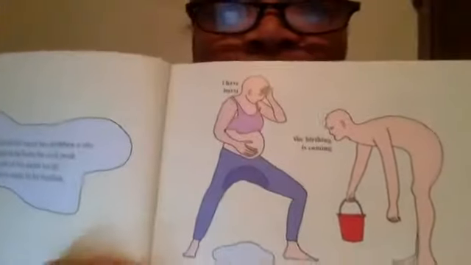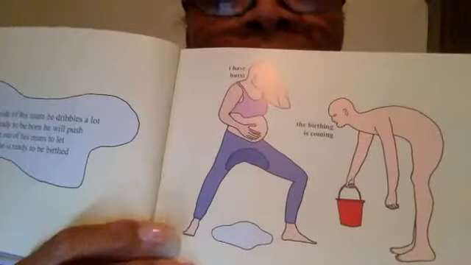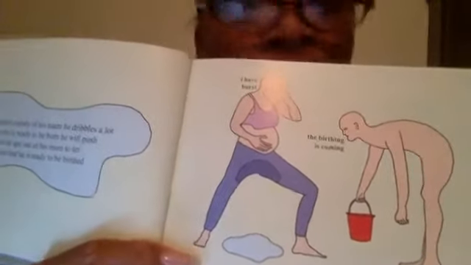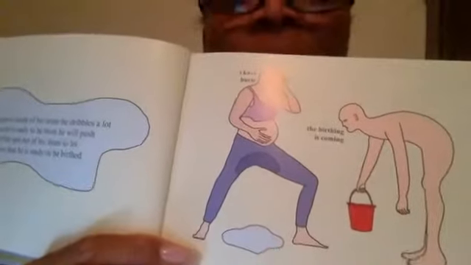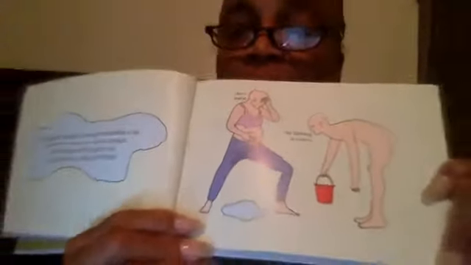So here's a picture of the mother. She's saying, I burst. And the father saying, the birthing is coming. He knows it's time. The baby has spit all the spit out of the mom, and she's ready to have the baby.